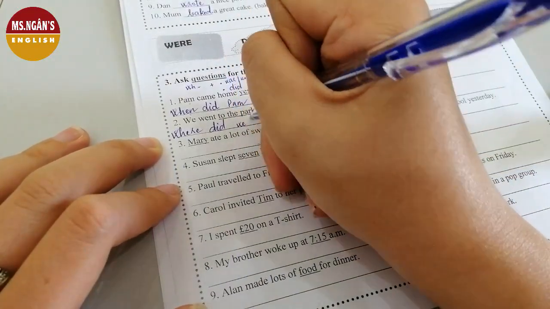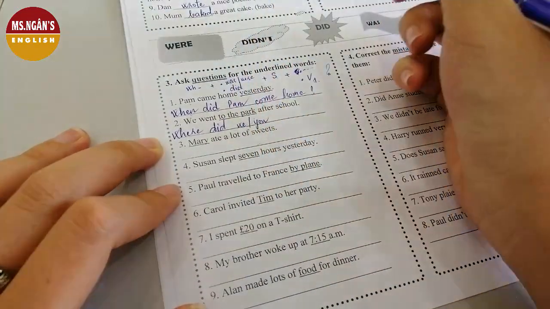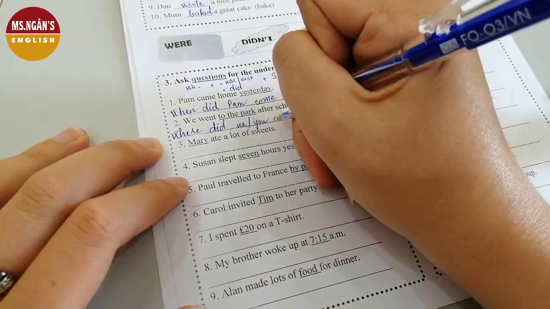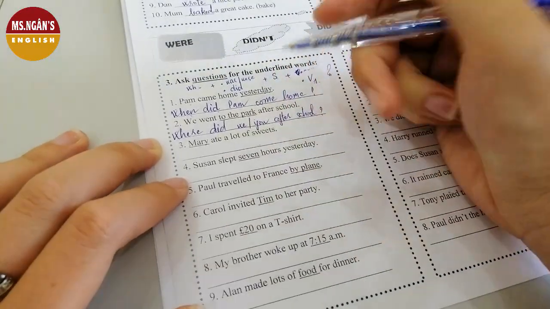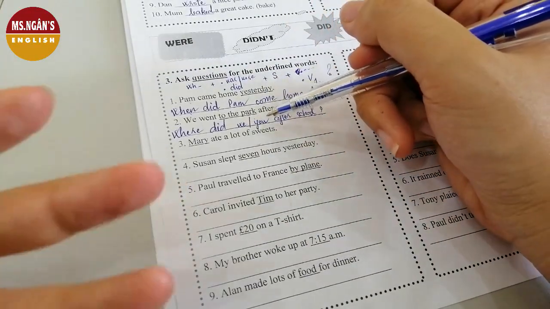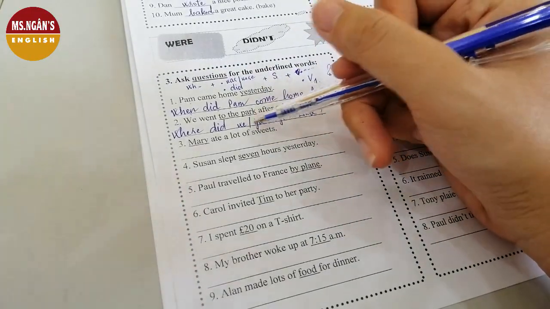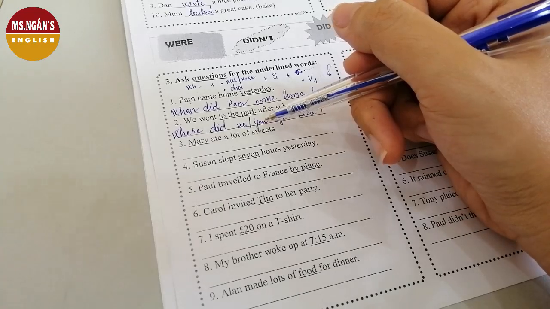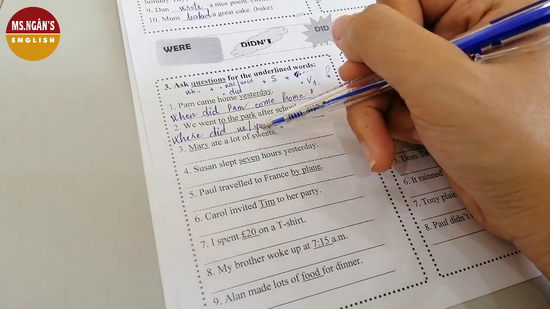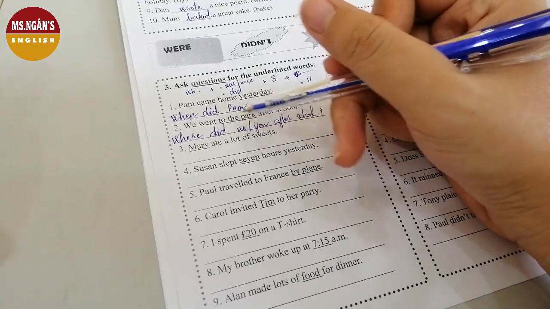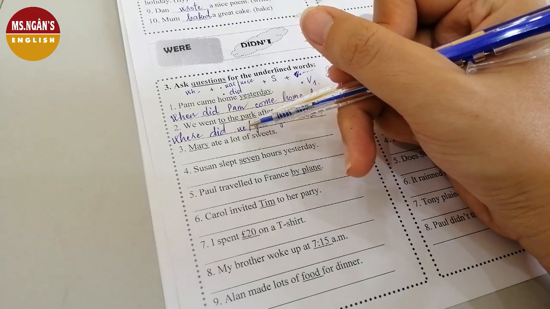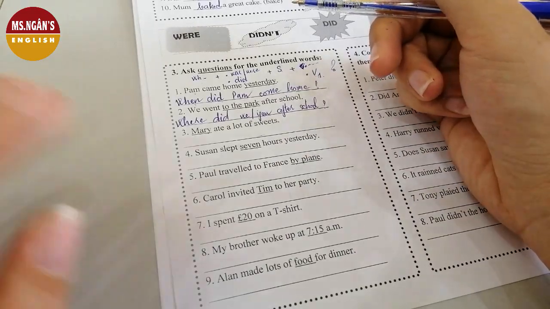Maybe we, you can use you. Where did we go after school? We use we or you because sometimes when you change the subject, you change the form. If you want to make the question, you can change the pronouns as well. So it depends. If you want to keep we, it's totally fine.